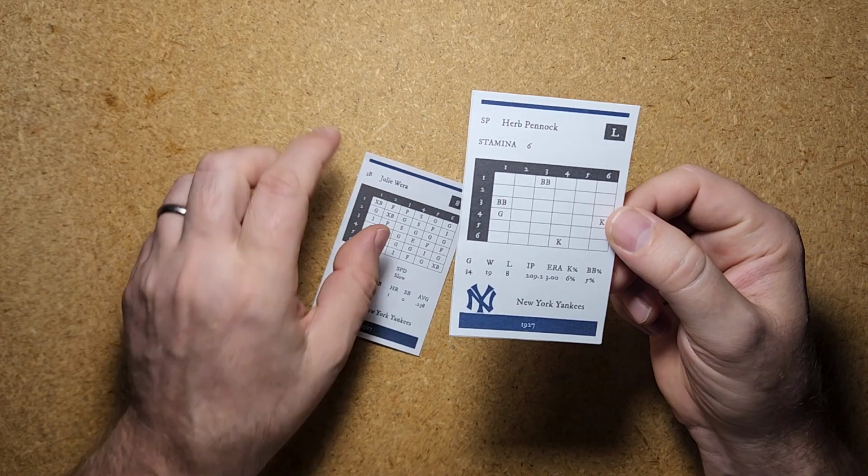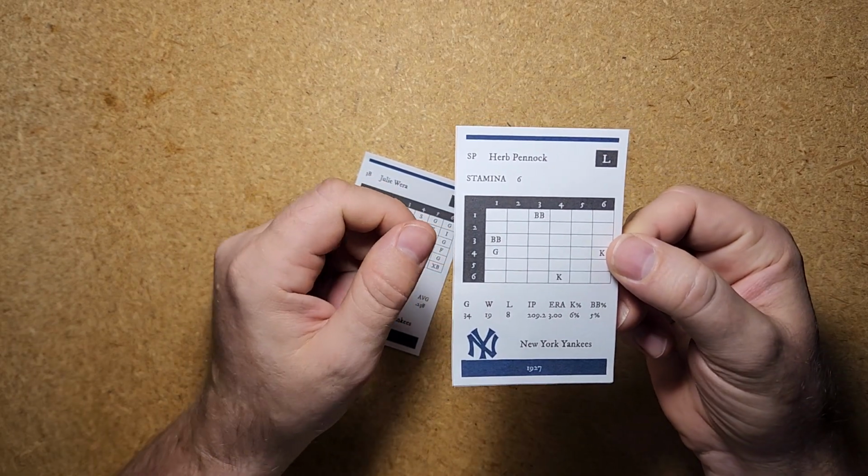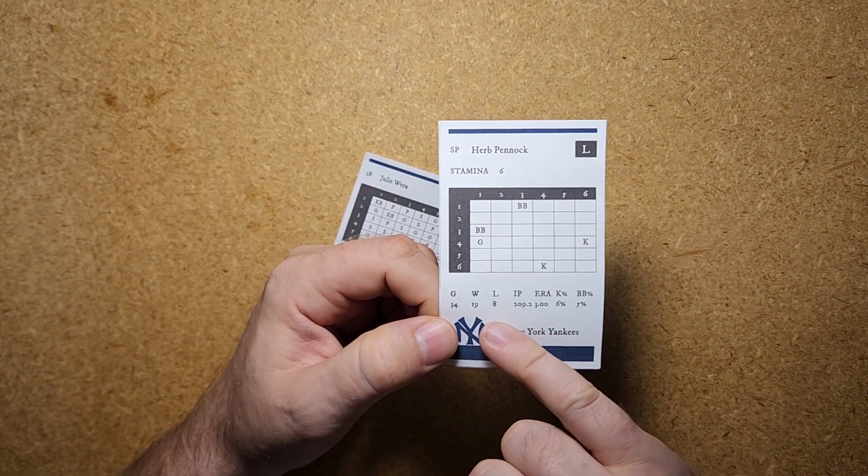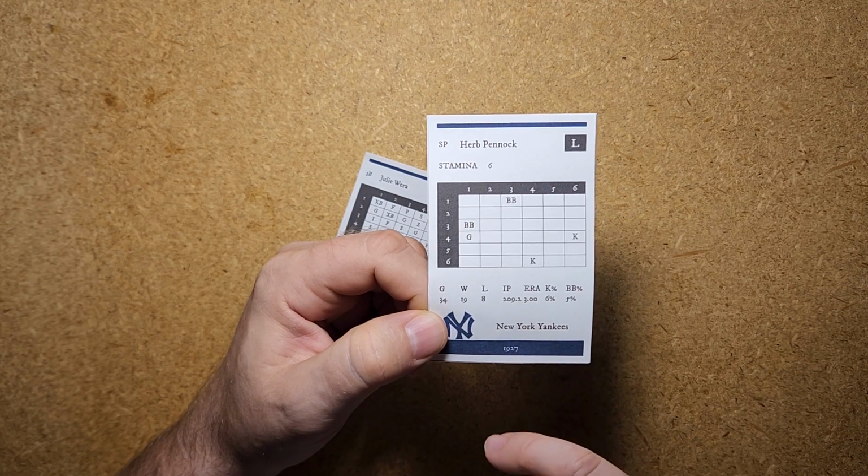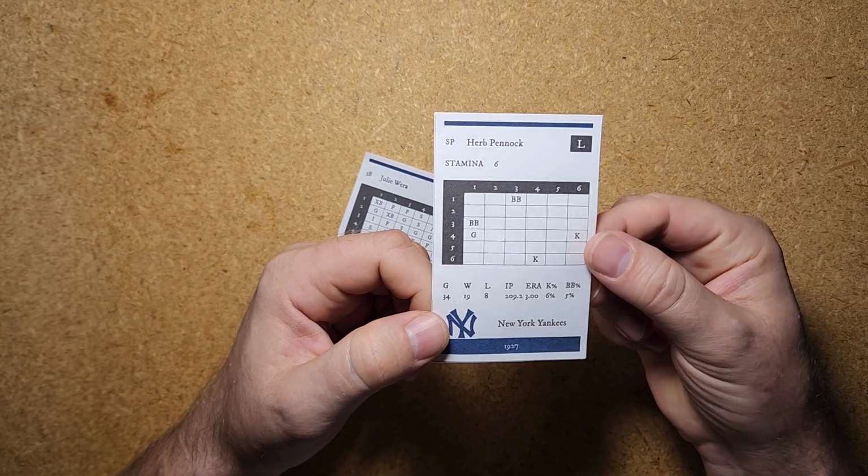So then we have all of his sort of key stats here: 34 games, 19-8 record, 209 and 2/3 innings pitched, and a 3 ERA.